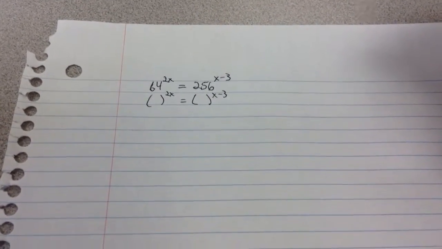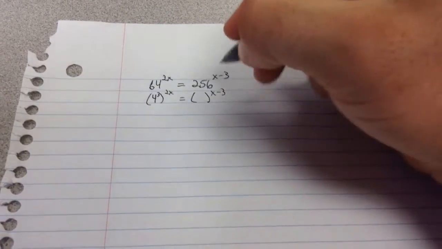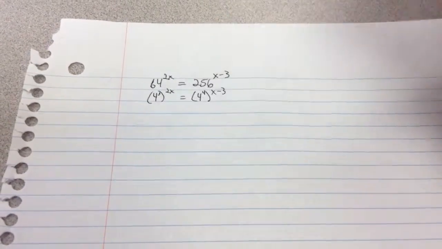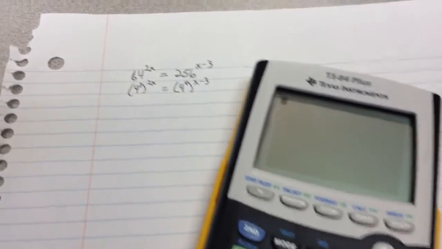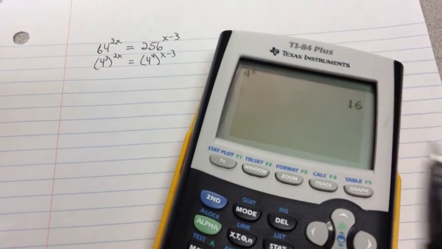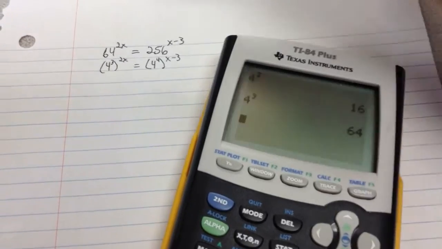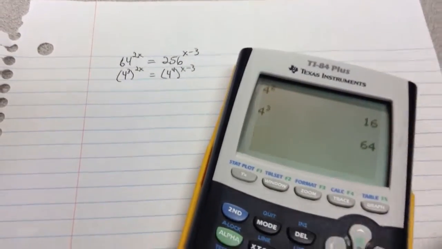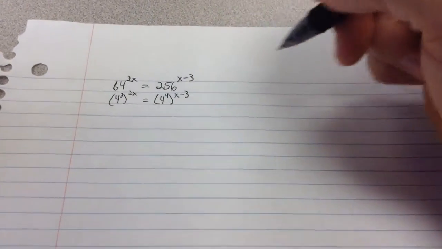So on the left-hand side, 64 is actually 4 to the third power. 256 is 4 to the fourth power. How did I get those numbers? Well, I took out my handy-dandy calculator and I started raising things to a power, like taking 4 to the second power, realizing that that is 16. 4 to the third power is going to give me 64. And so that's where I start to get these numbers from. It's raising a base to a power. So if I can rewrite both of those numbers to be the same base, then I'm in business.